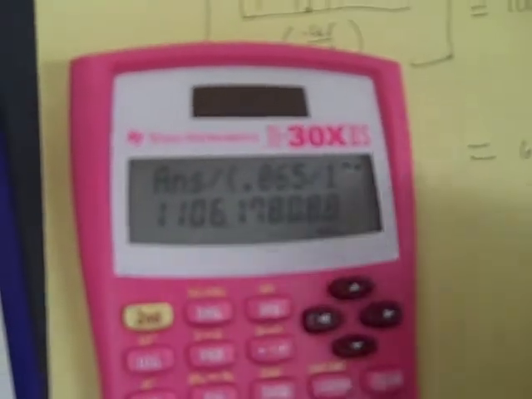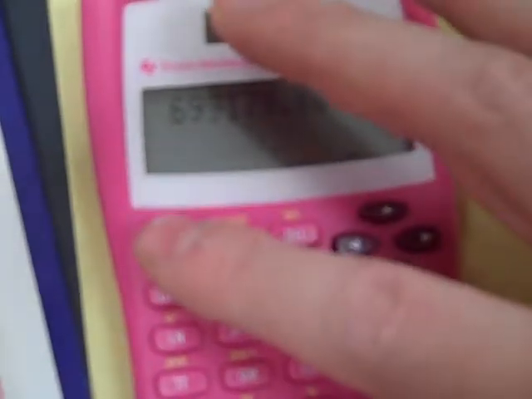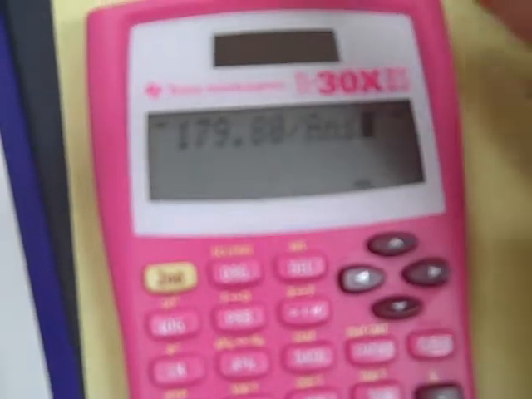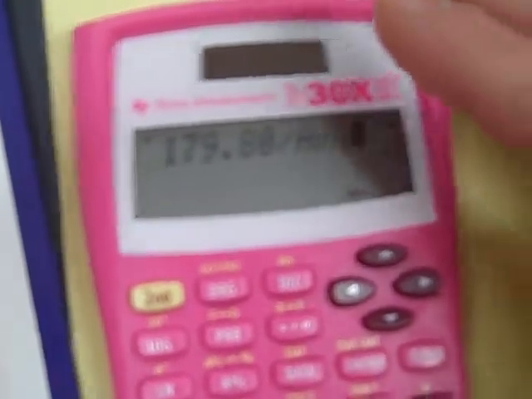Now, they want exact answers, so you can't just round it. Here's what you do. Don't clear it, just enter 699,179.80 divided by, and then I go answer, because it carries over the answer from the previous calculation. So $632.07 is the monthly payment.